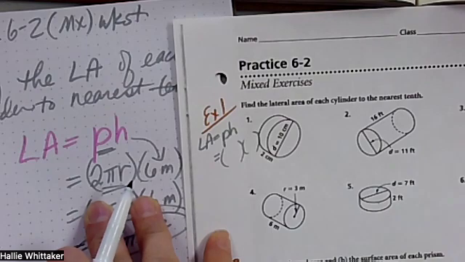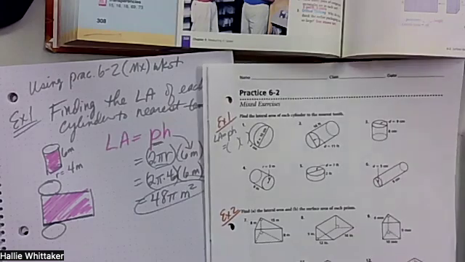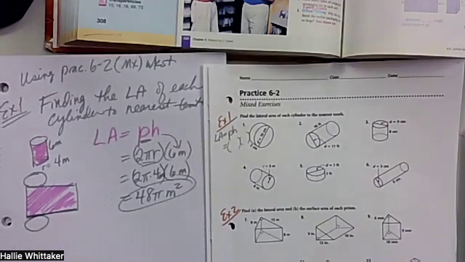Uh-huh. Can you see that? Okay. I think your eyes are better than mine.